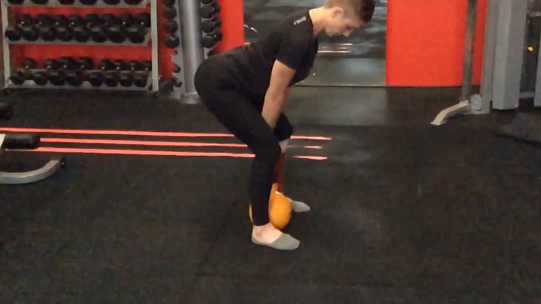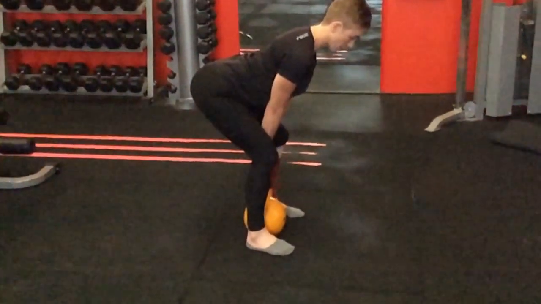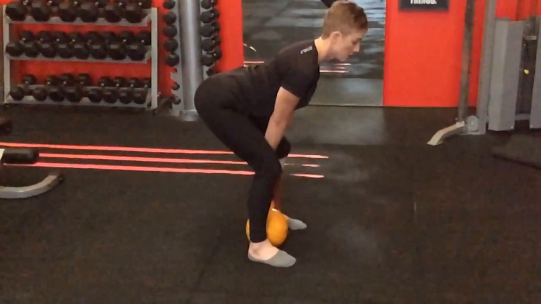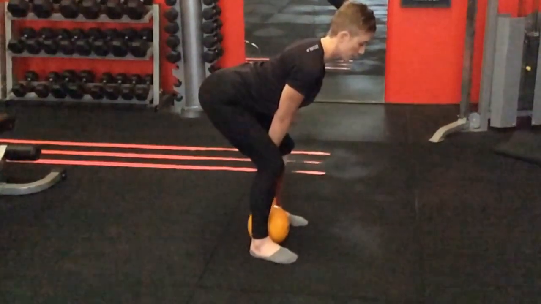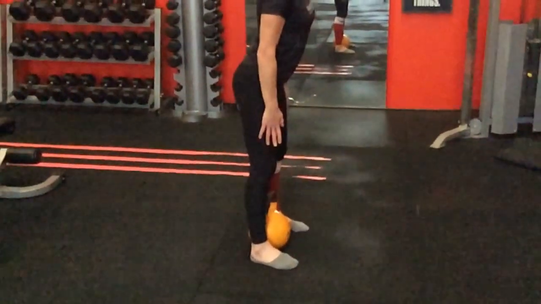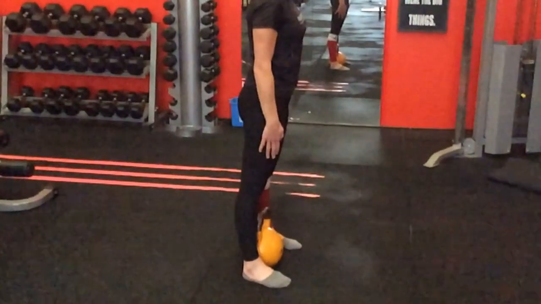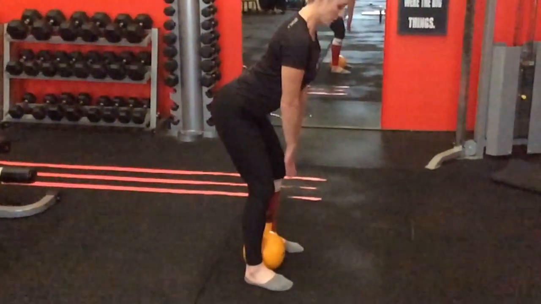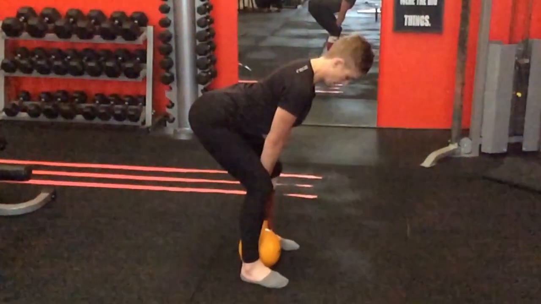I put it in the stability one because it really is a huge thing to see for how they generate stability within their spine and their hips, how they move them together. So this is called the Romanian deadlift. Again, it's quite a simple movement, but it's amazing how many people do it so poorly.